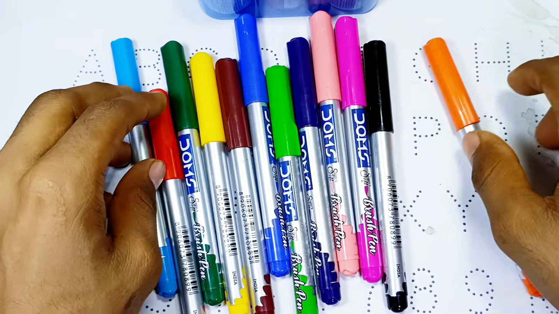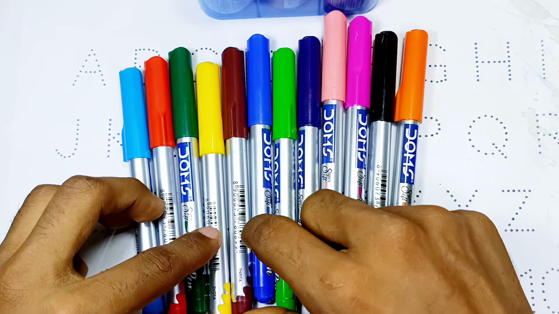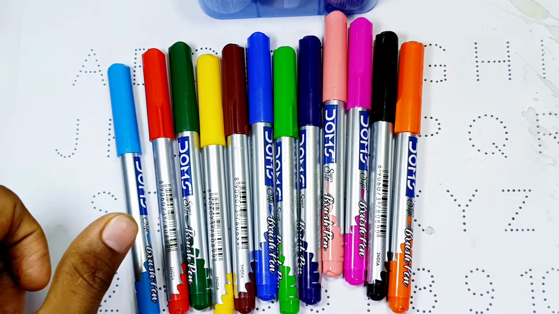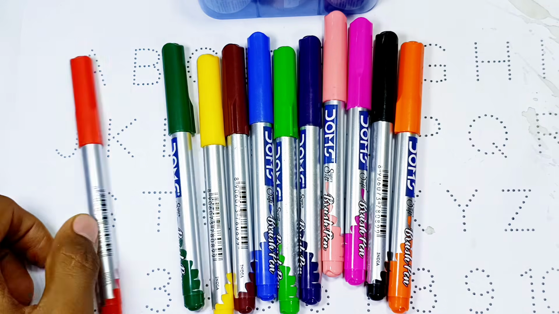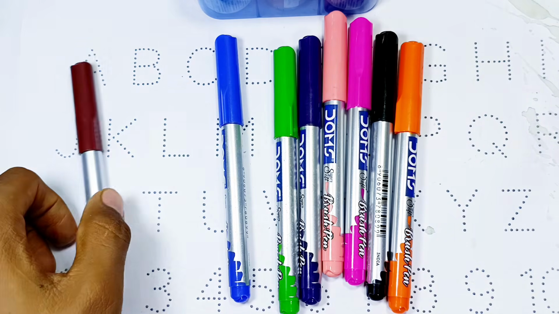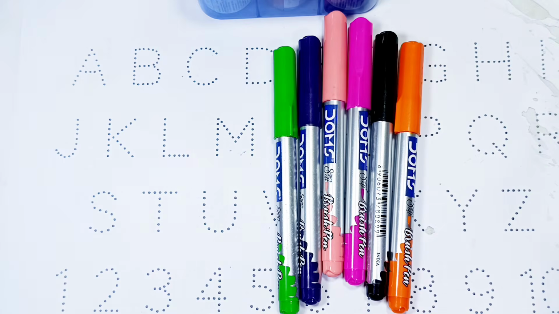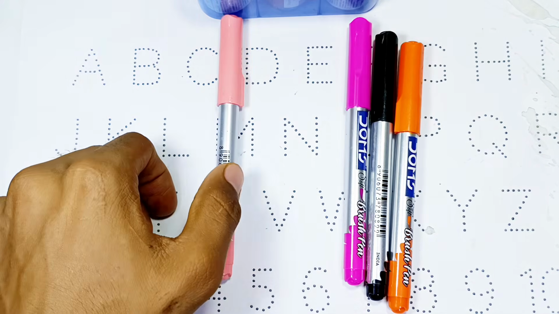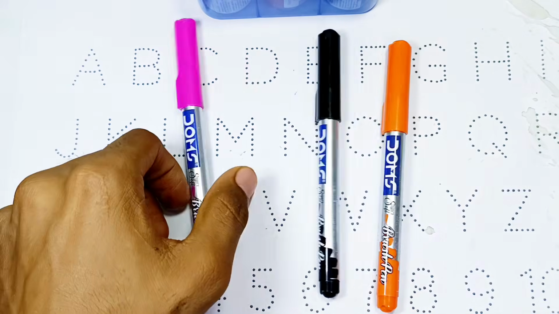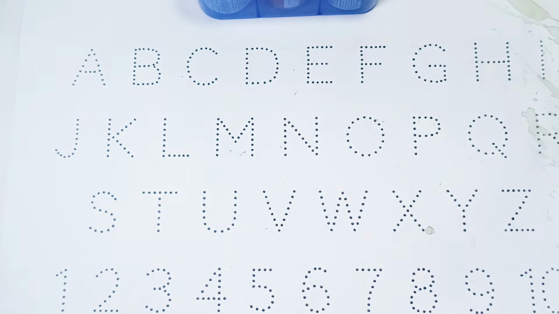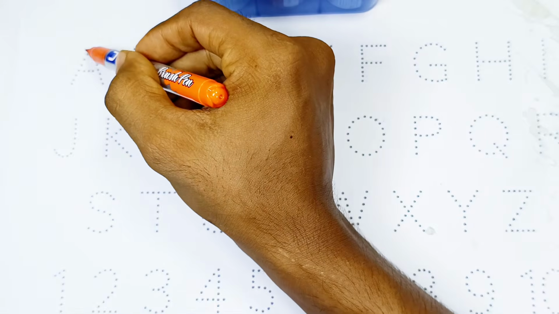Today we will learn and draw capital letters, alphabets A to Z, and numbers 1 to 10. So kids, let's learn the names of the colors. Sky blue color, red color, green color, yellow color, brown color, blue color, light green color, purple color, light pink color, black color, and orange color. So kids, now you draw alphabets, and first we draw A.